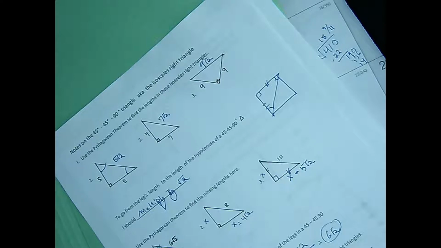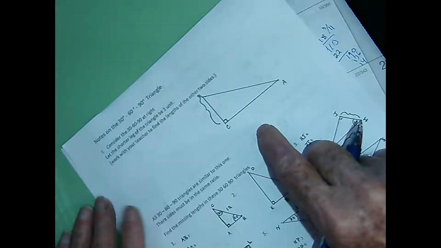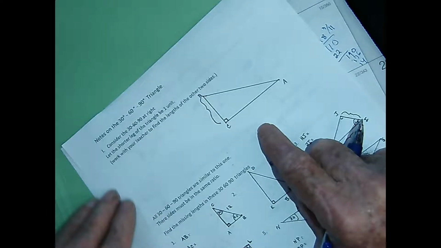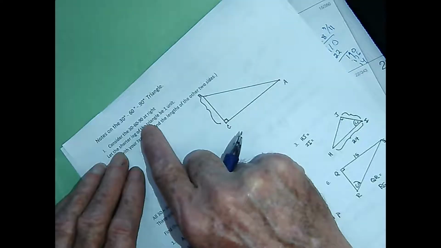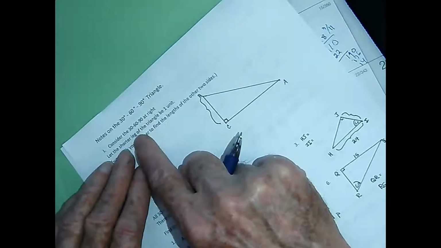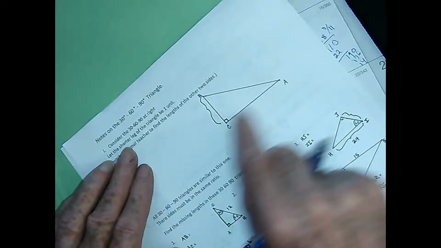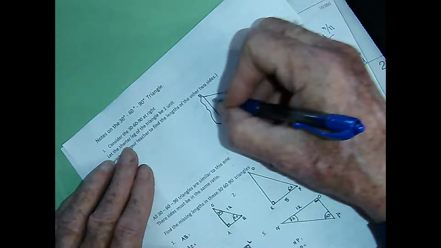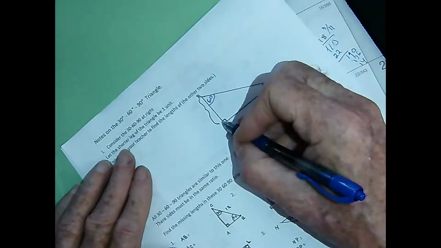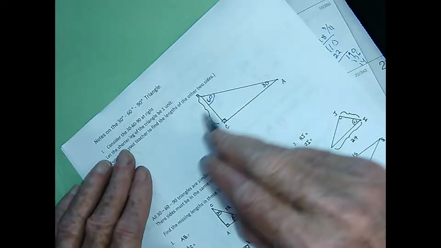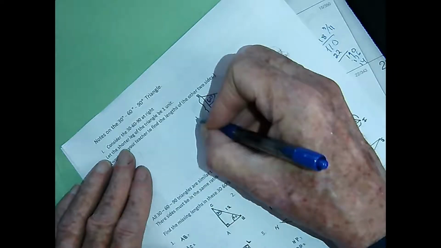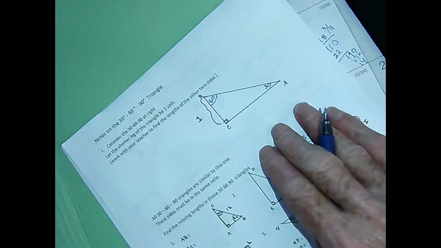But let's look at this 30, 60, 90 triangle. Find some places we can deal with him too. Consider the 30, 60, 90 triangle at right. Let the shorter leg of the triangle be 1 unit. And I'm going to allow this to be the 30-degree angle and this the 60. Looks that away, and here's the 90. And if opposite the smallest angle, we'd find the smallest side. I'm going to call that length 1. And knowing that, I'm going to be able to figure out these other lengths.